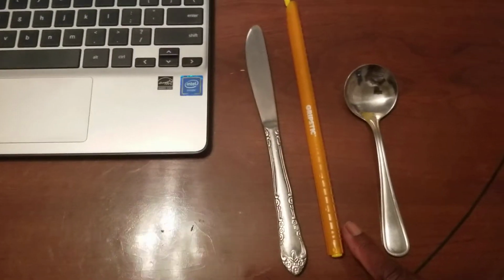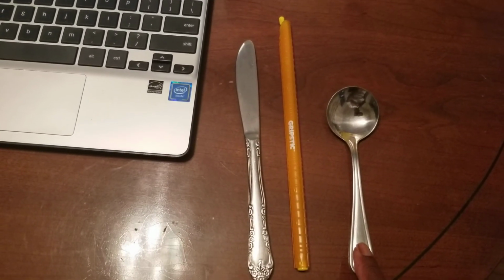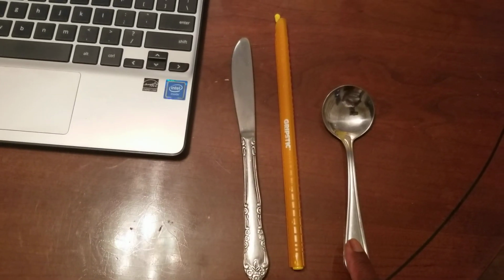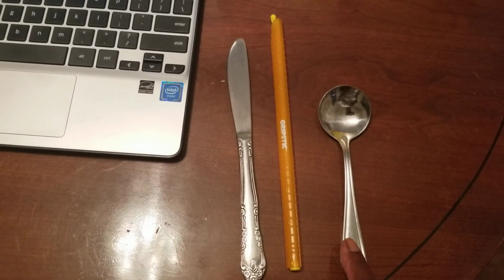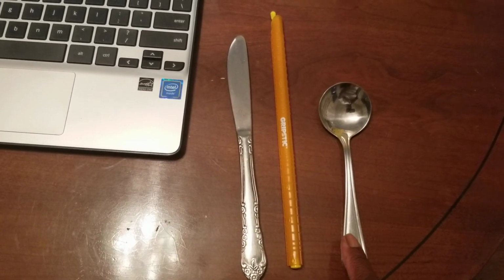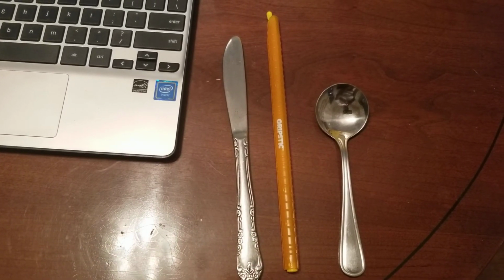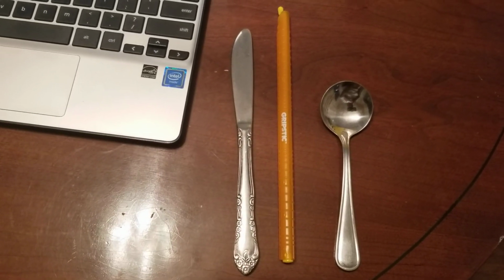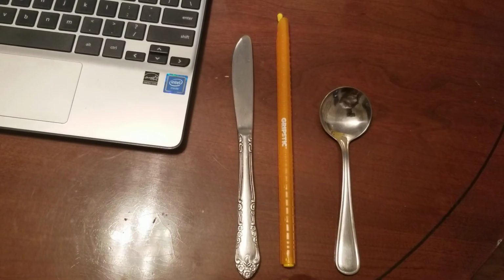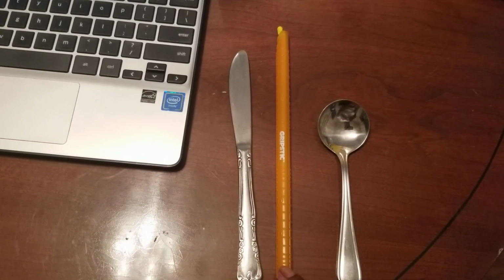Now, I could also say that the spoon is the shortest of all three. Again, EST on the word short, shortest. The spoon is the shortest of all three. So that's another way to compare. See if you can make a comparison from items at your house.